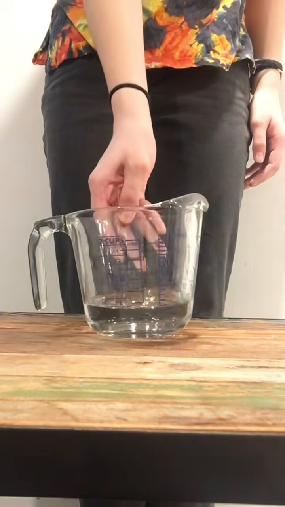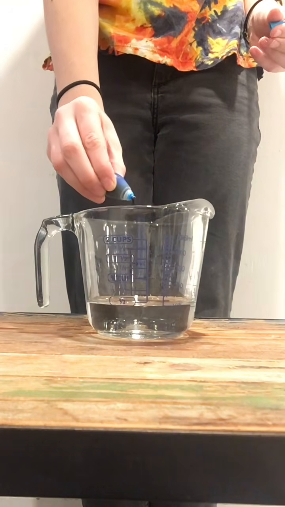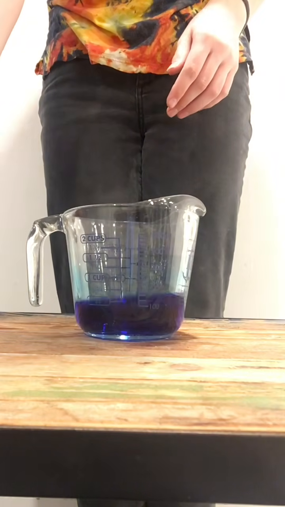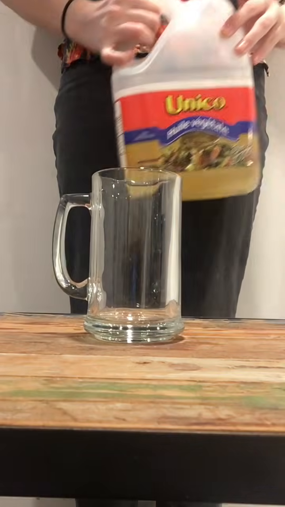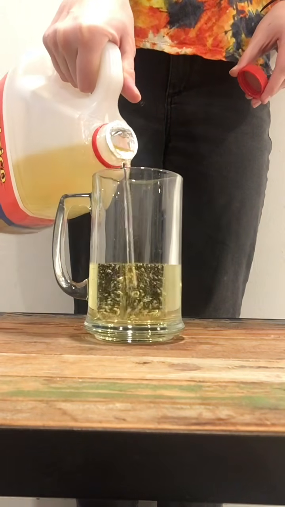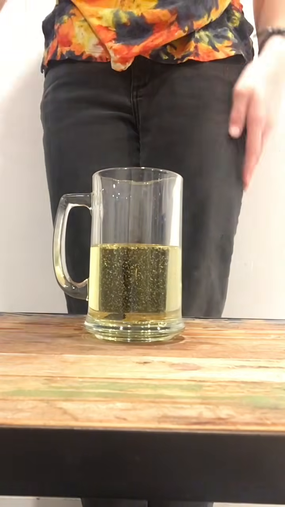First off, pour half a cup of water into the measuring cup and color it with the food coloring. Choose a dark color, something like blue or green. Then, you're going to set that aside. Fill your drinking glass or plastic bottle about 3/4 full with vegetable oil. When you're done this, grab your colored water and pour it into the oil.